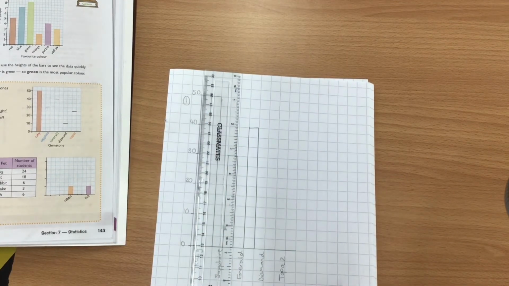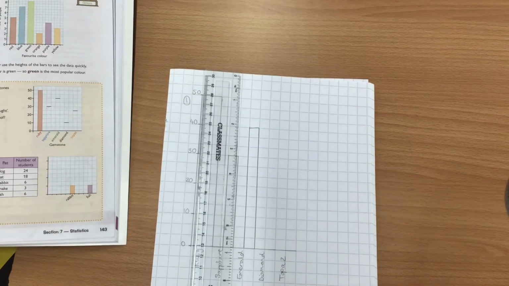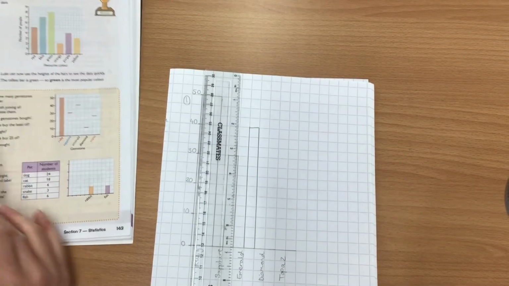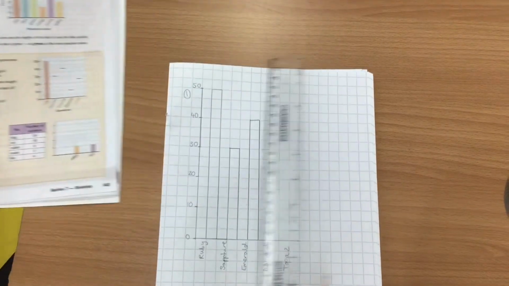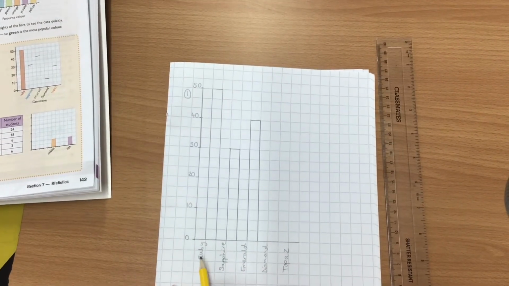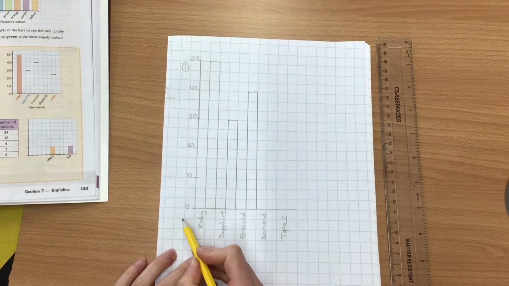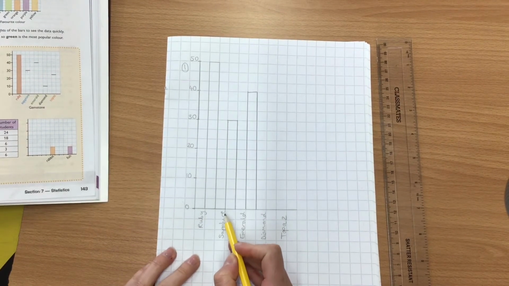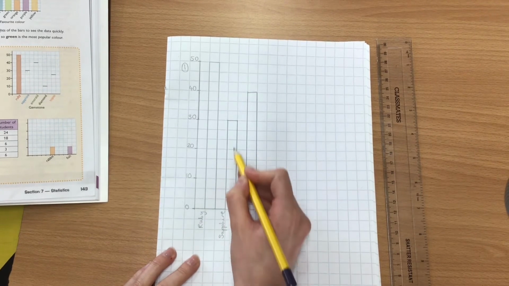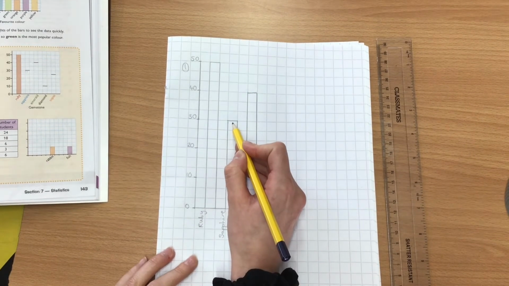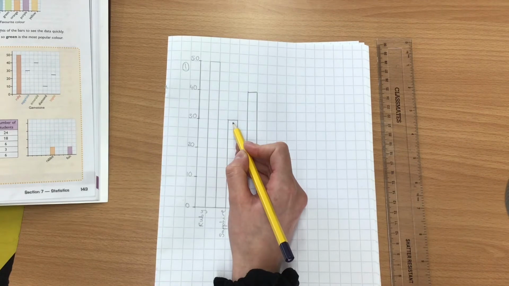So I can see question 4 will be really easy for me to answer because it says how many sapphires were bought. If I'm reading how many sapphires were bought, I need to go along my corridor, I need to go up my stairs. So I want sapphire and it says 30. So for question 4, I know that 30 sapphires were bought.